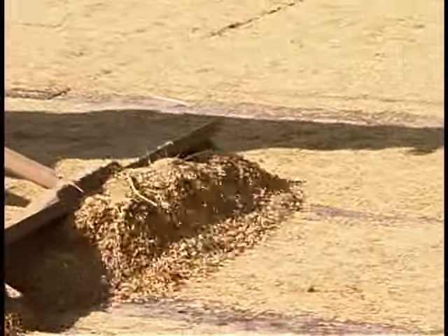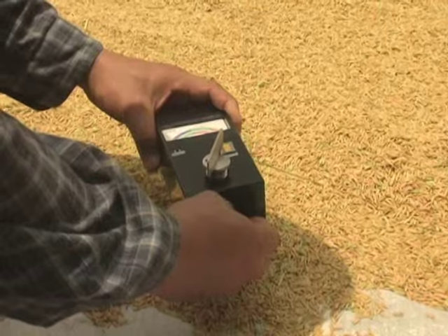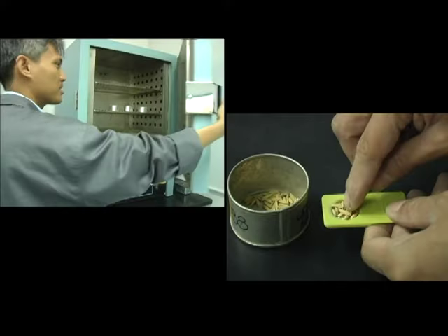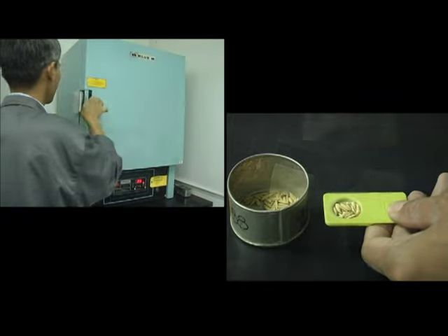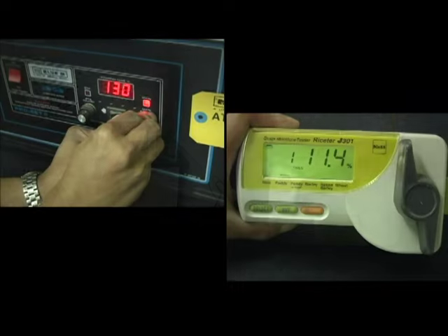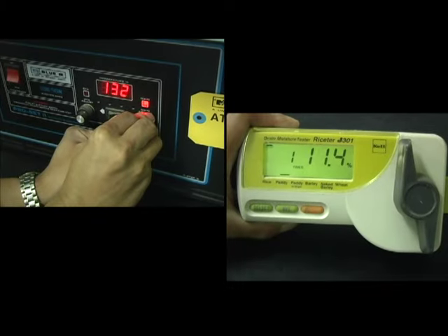To dry your grain effectively, it is important to understand how to accurately measure the moisture content. This video will teach you why moisture content is so important and show you how to properly measure the moisture content of your grain.